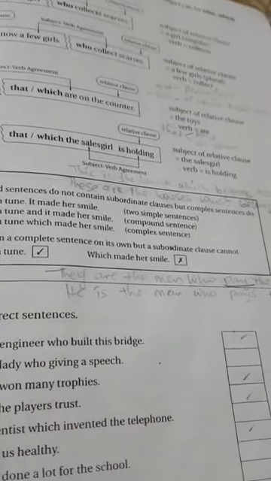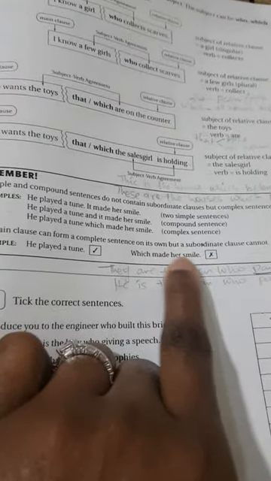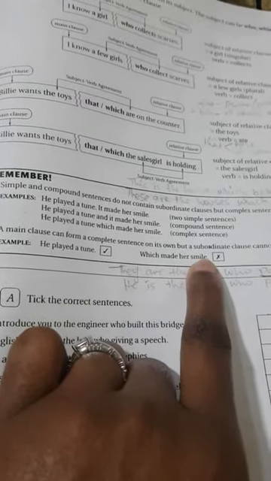This is a clause. Of course, I told you, all clauses contain finite verbs. This is a finite verb. So this is a clause, all right? But it's not independent. Why? Because it cannot stand alone. It's a relative clause. It's a subordinate clause. It cannot stand alone, all right?